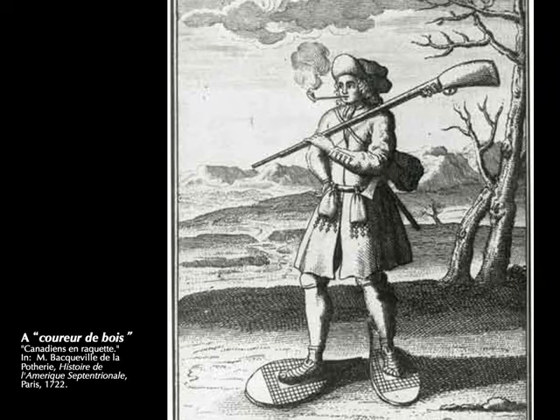Here we can see that our guy is wearing snowshoes in addition to his leggings and moccasins and this long coat, which was known as a capot. But the snowshoes particularly are an Indigenous thing that French woodsmen and voyageurs adopted to travel in this new environment.